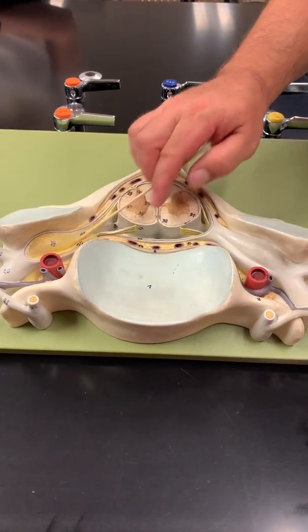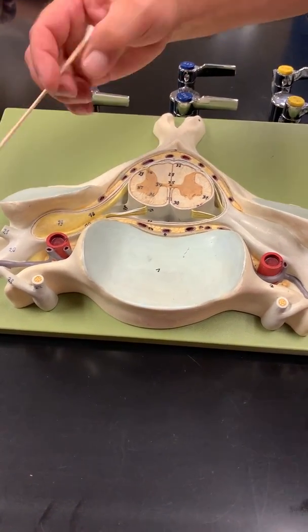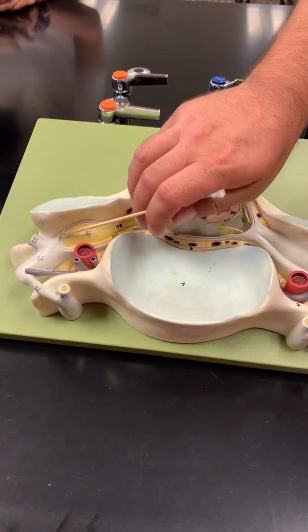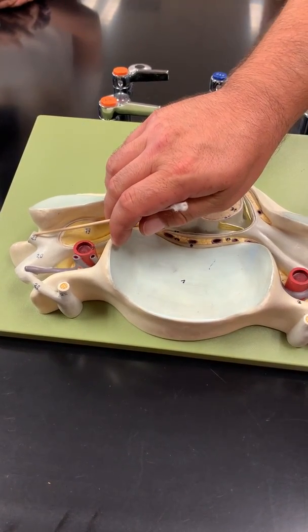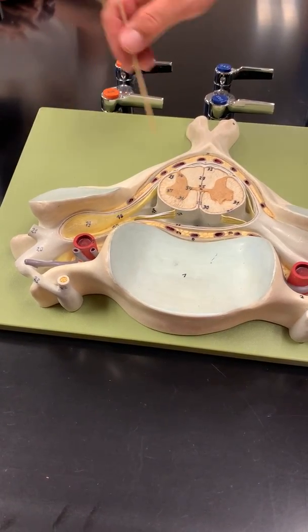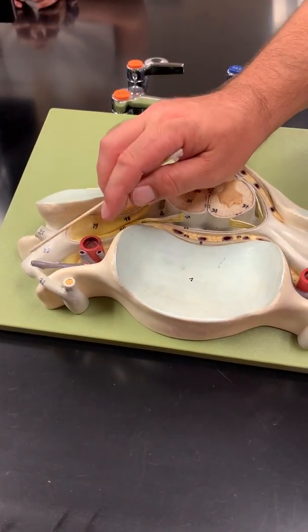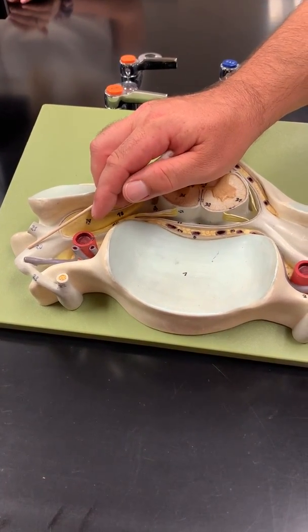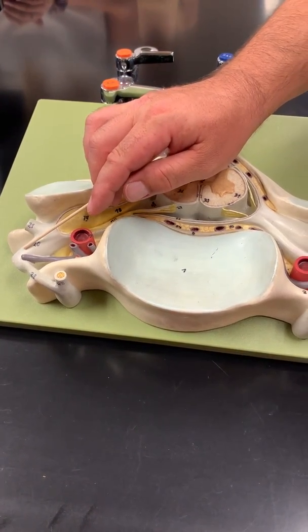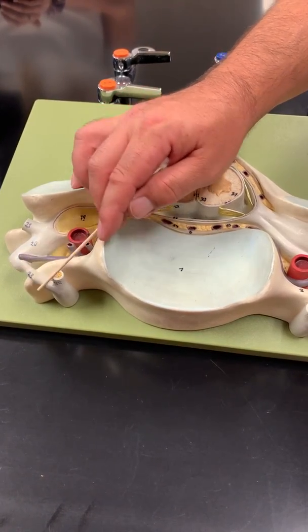Once we head out of the central nervous system through the intervertebral foramen, this now mixed spinal nerve is going to split into a dorsal ramus servicing the posterior wall of the body, a ventral ramus servicing the anterior lateral wall of the body, as well as the rami communicantes.